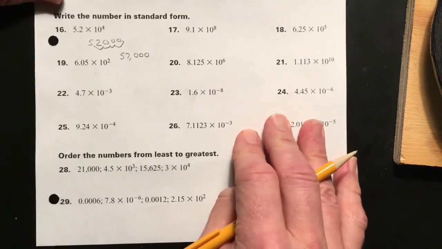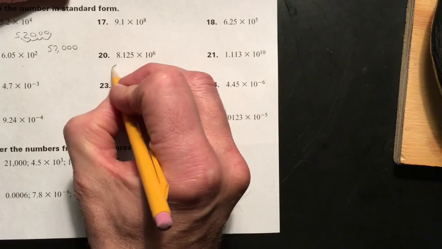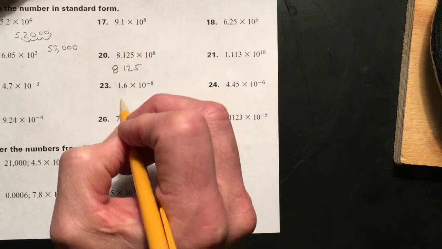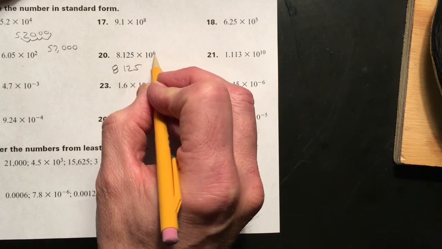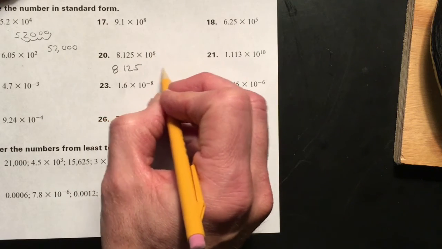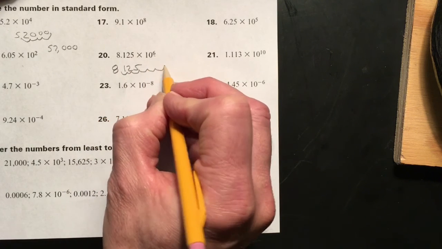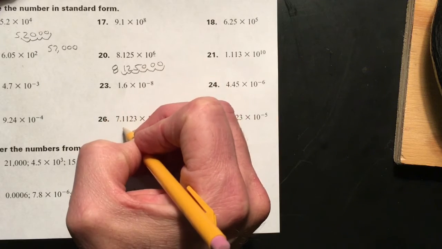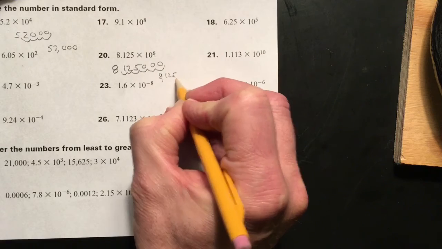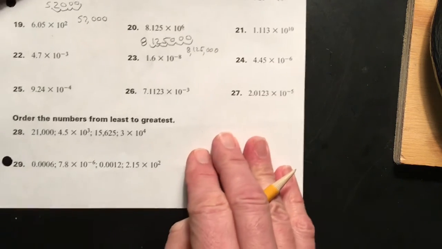Let's try some other exponents. Here's number 20, 8.125. Again, I'll write 8.125. I'm not going to write the decimal there because I don't want to confuse myself, but I know it's here, and I have to go 6 places. This is a positive exponent, so I know it's more than 1, so I make this number bigger by going to the right. So it's 1, 2, 3, 4, 5, 6. Put the zeros for each jump. I now have 8,125,000, and that's that.